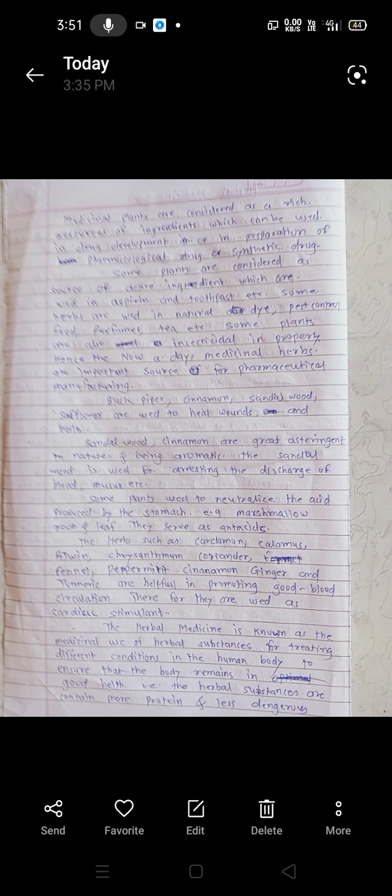Herbal medicine is known as the medicinal use of herbal substances for treating different conditions in the human body, to ensure that the body remains in good health. Herbal substances are considered less dangerous than chemically produced drugs, because they contain active ingredients which work for specific functions in the human body.